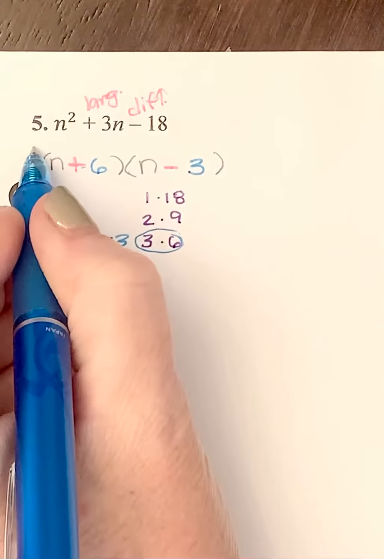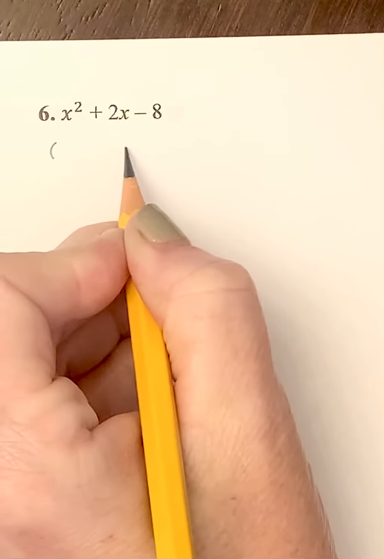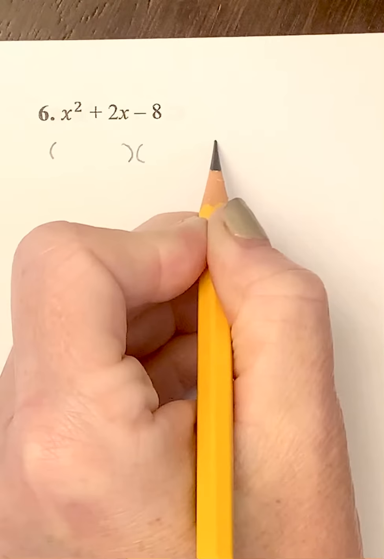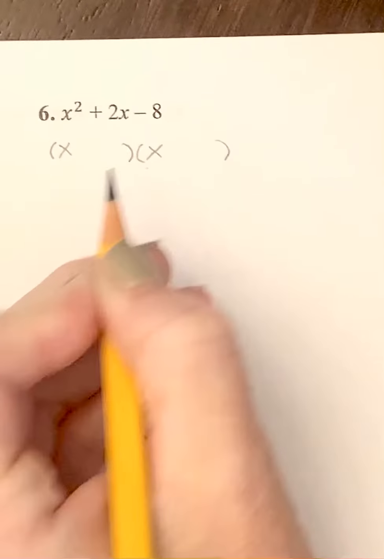Number 6, is there a GCF? No. Is it a trinomial? Yes. Are the degrees in descending order? A 2, a 1, and a 0, yes. Is the leading coefficient 1? Yes. Okay, so we start by step 1, writing the parentheses for the binomials. And this is an x squared, so first terms will be x times x.